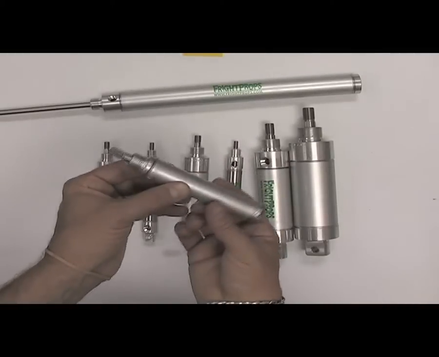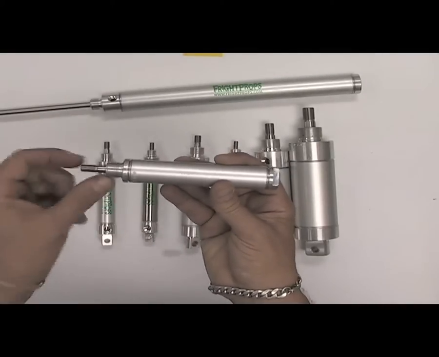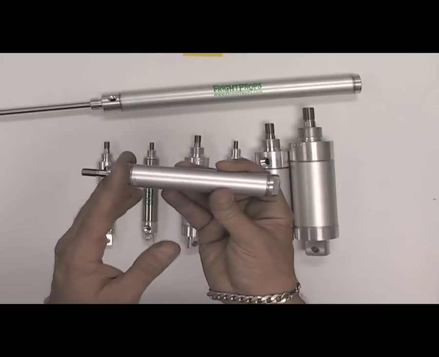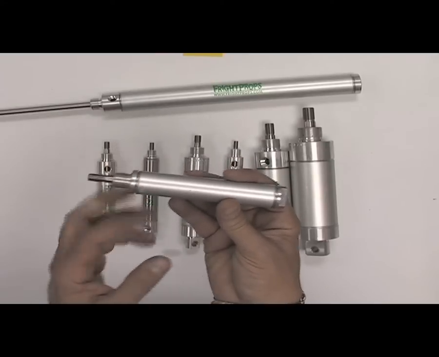This cylinder is a nose mount cylinder. As you notice, there's only threads on the top for mounting. There are no threads on the bottom. That means that you have to mount it from the nose.